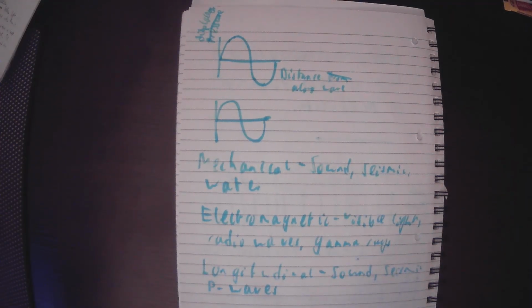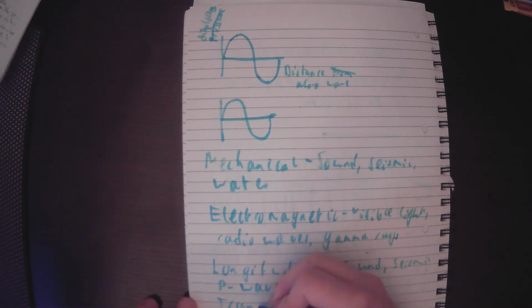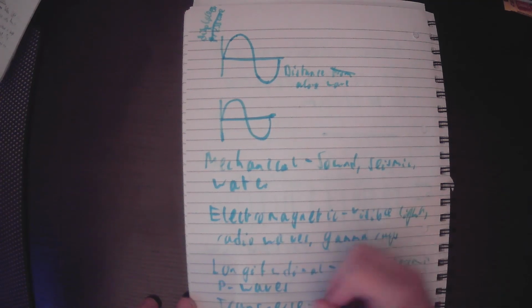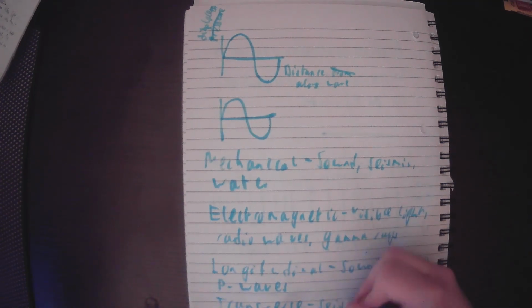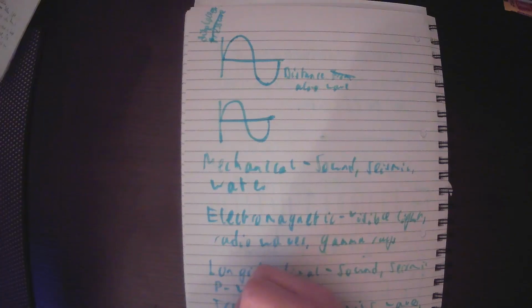I had a massive brain fart. And seismic P waves, and transverse are seismic S waves and the electromagnetic spectrum, or just light.